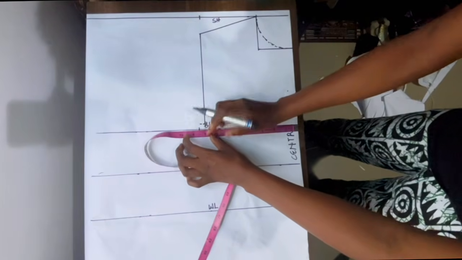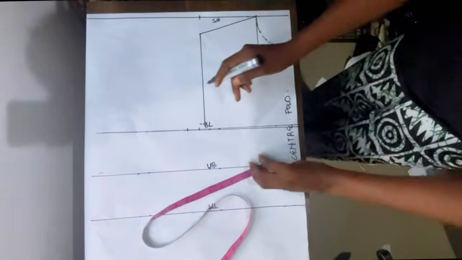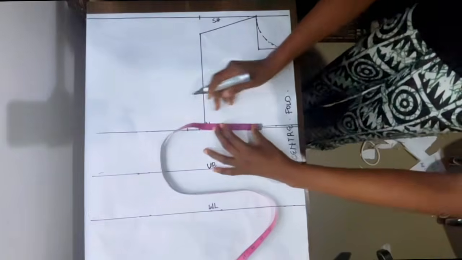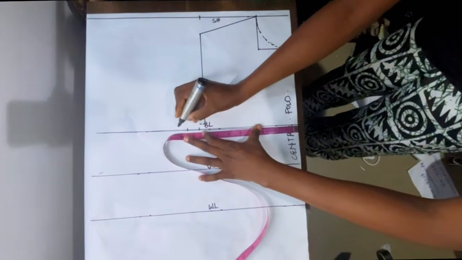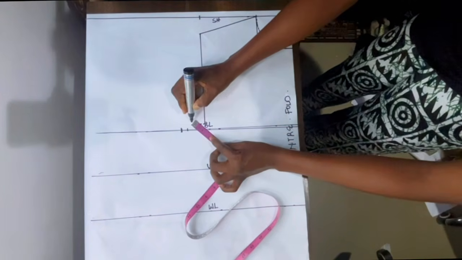I'll mark that 8.5 here, and I'm going to add an extra 1.5 inch allowance, not 1 inch. So we add 1 inch allowance by 1 inch.